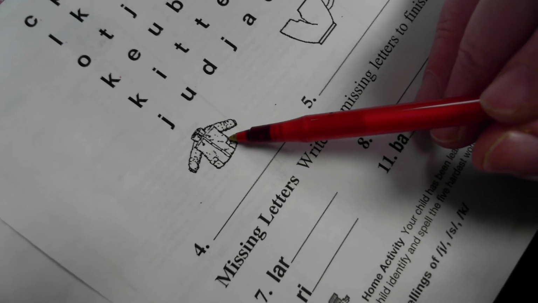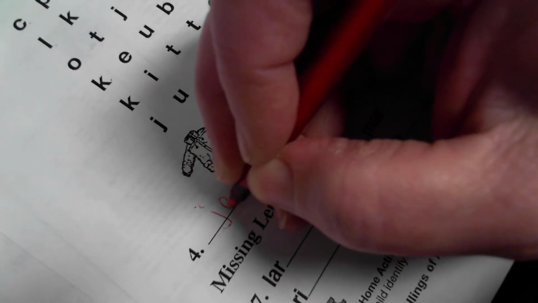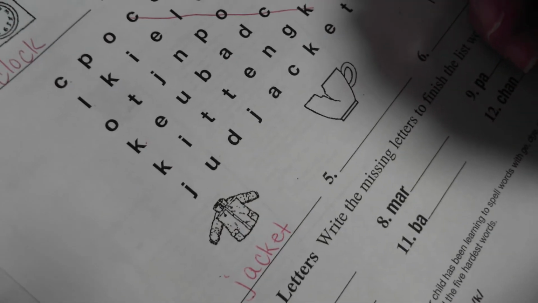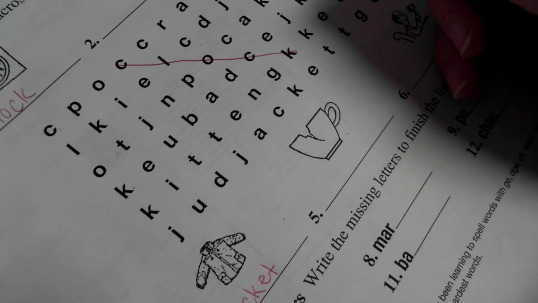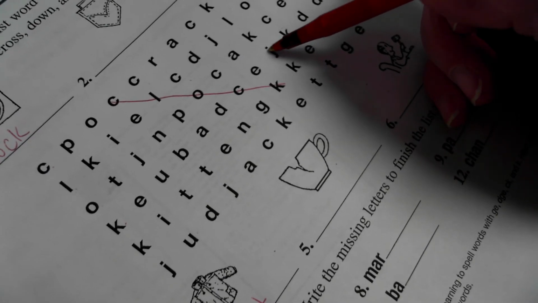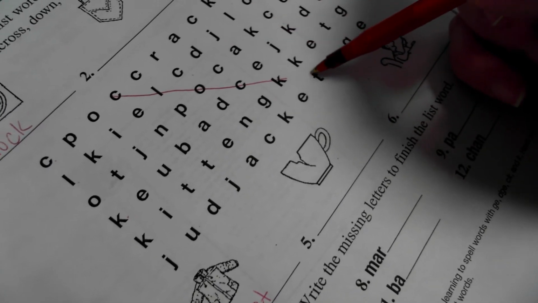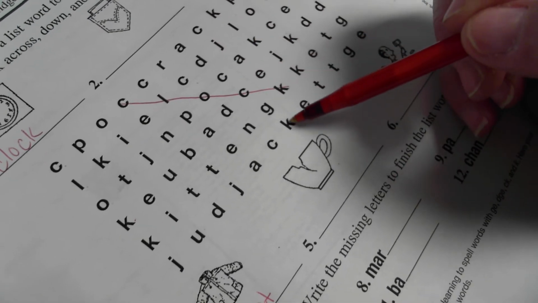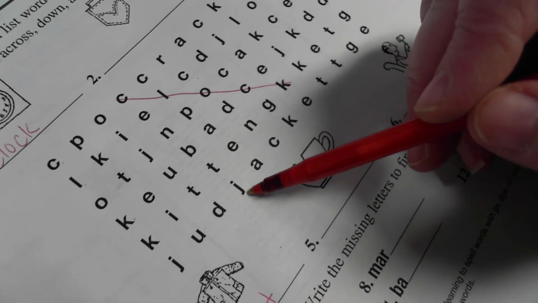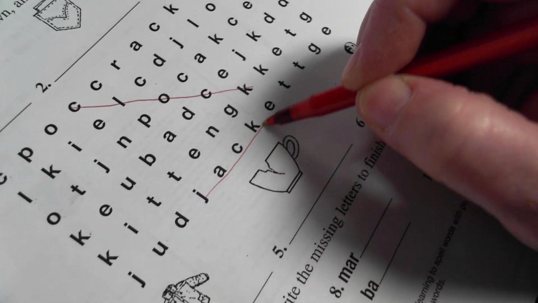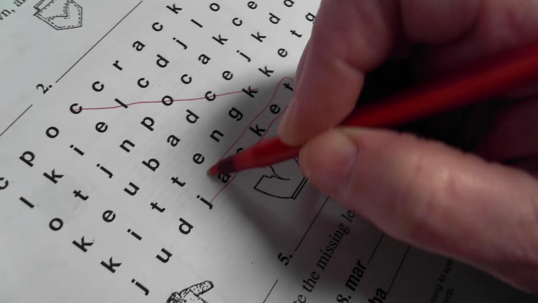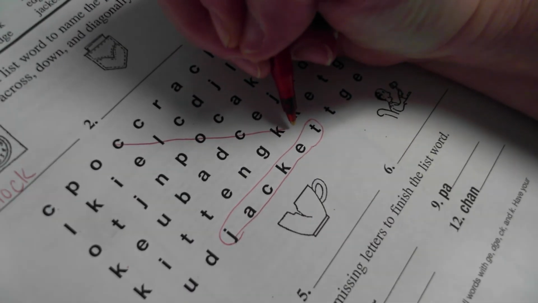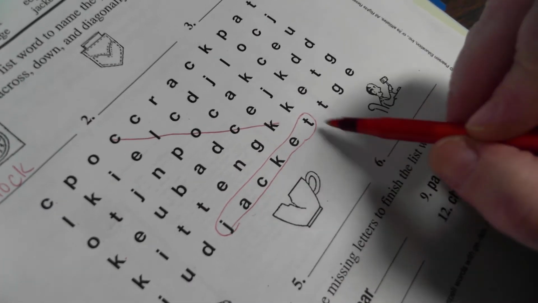So what is this? This is a jacket. So you're going to find the word jacket up here. Okay? Jacket. J-A. So I'm looking for my J's. Then I find a J-A-C. J-A-E. Nope. J-C. Nope. Keep looking. Oh, there it is right there. J-A-C-K-E-T. Jacket. And you can draw a line like I did here, or you can circle it, or you can highlight it with your little pen.